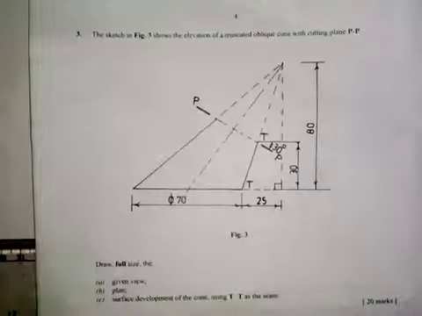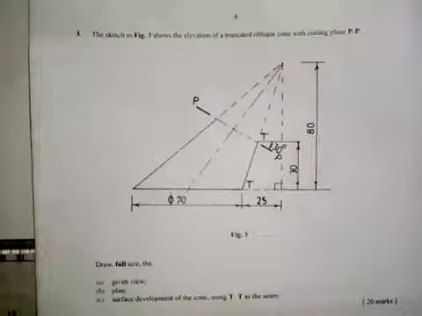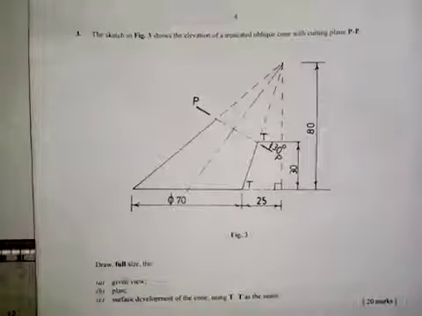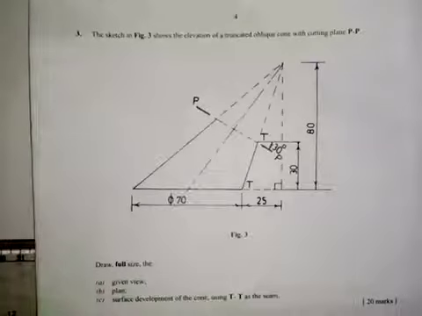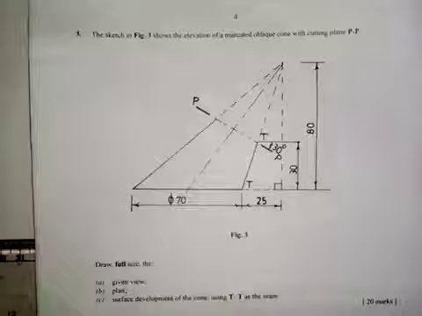Now, as we have here, we are going to answer 3 questions. We are going to draw the given view if it happens to be a hexagonal oblique pyramid, and we draw the plan, and we also draw the surface development of the pyramid. Okay, so let's start. We first of all draw the given view. So that's what I want to do here first.